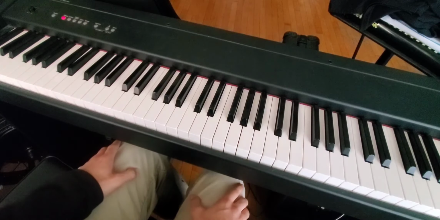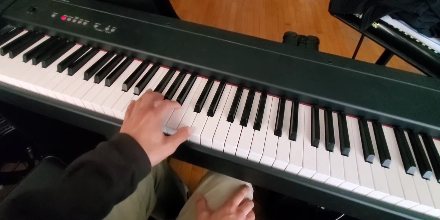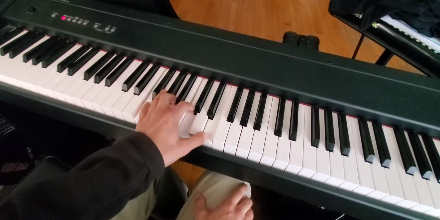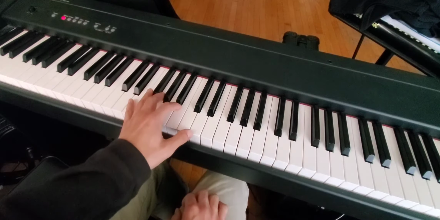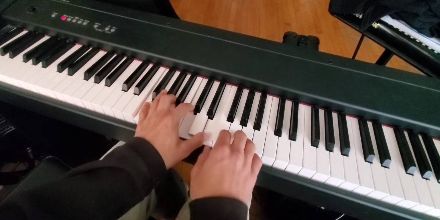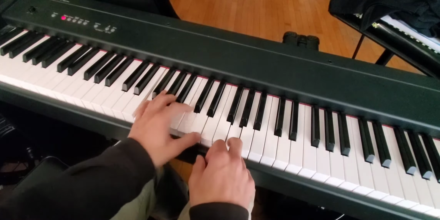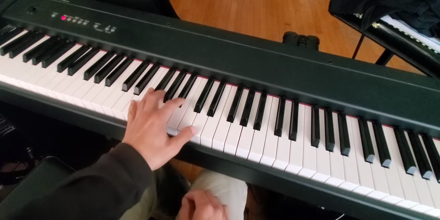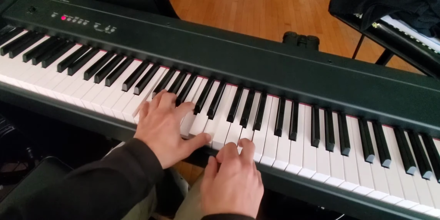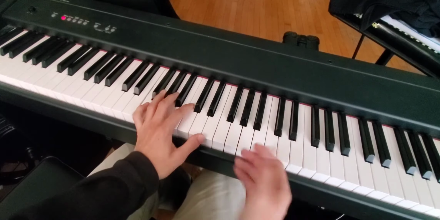Let's take a simple one, right? 3, 4. There's a lot you can do with that. That sounds nice. And especially if you can get a common note, like have a common note holding, that sounds good.